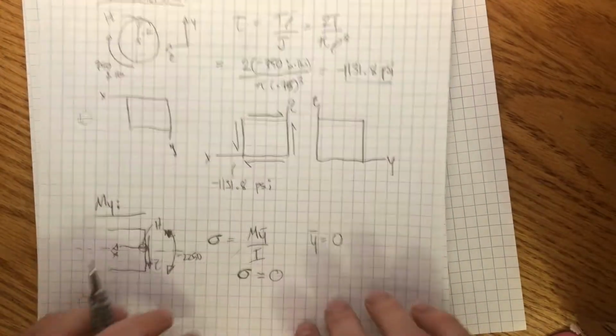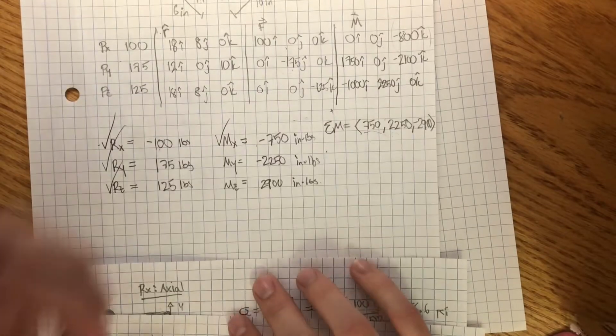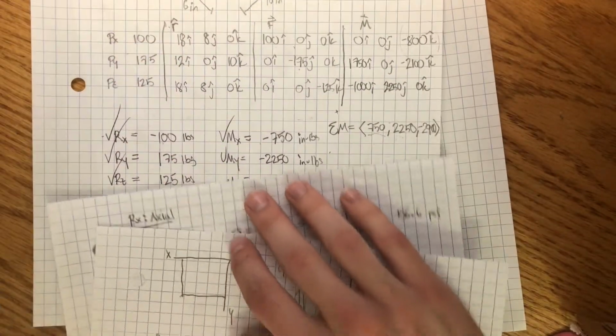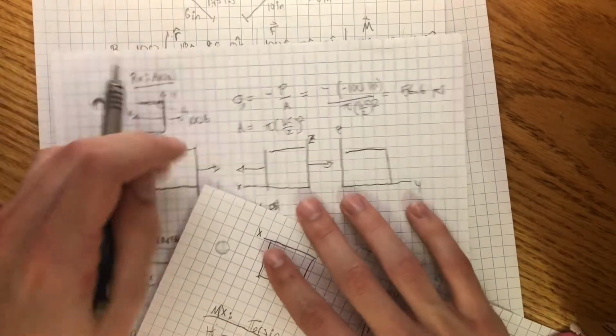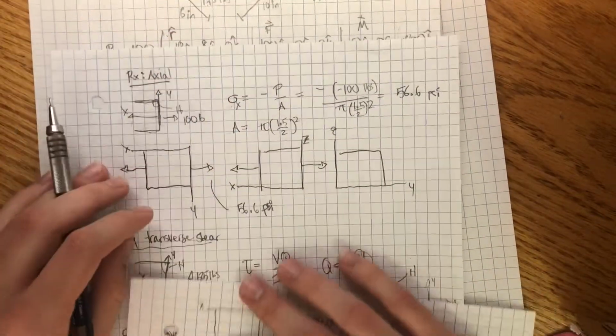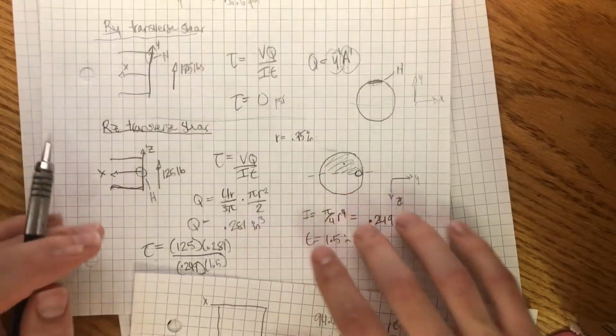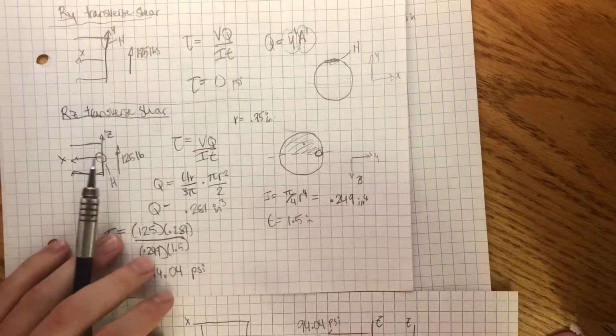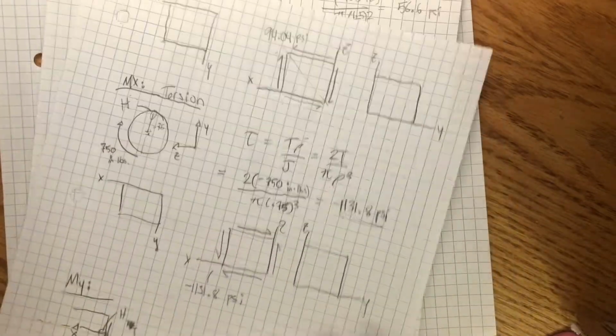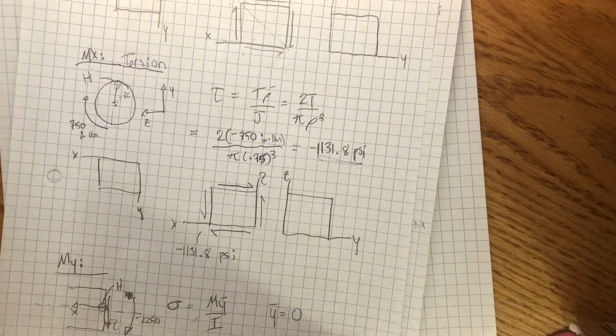So now that we have that, we know a moment about y, so we know that we have our stress going in the x direction from that tension and compression force there. We know that we have our shear force here on the xz plane that comes from this transverse shear. And now we're going to move on to the final reaction, which is yet another bending reaction.